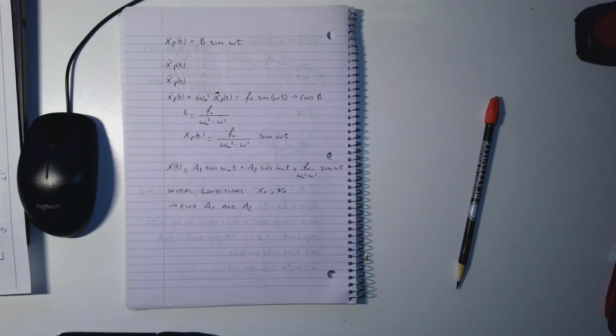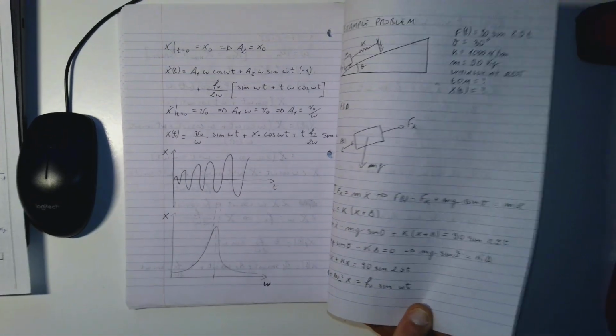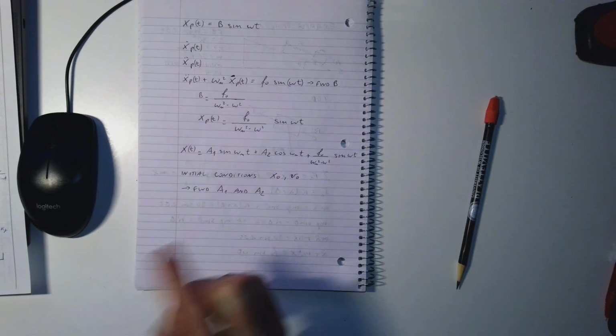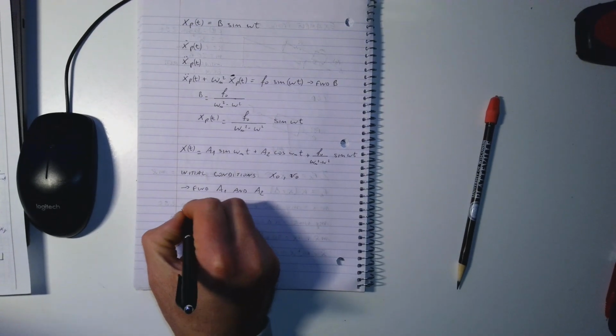Now, with the numbers that we have from our problem, the solution would be like this.